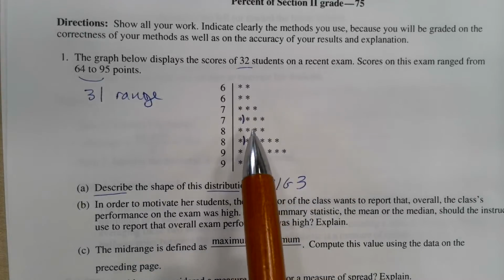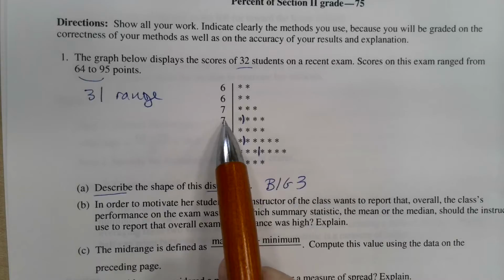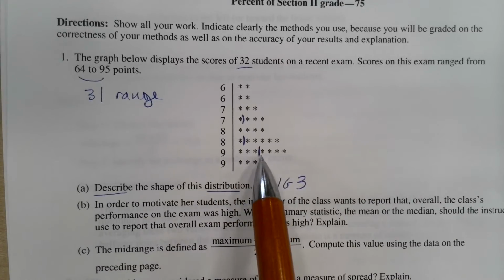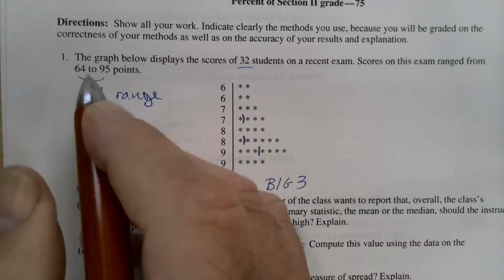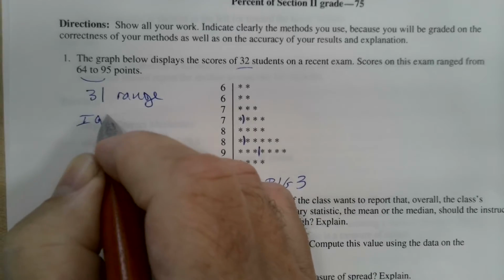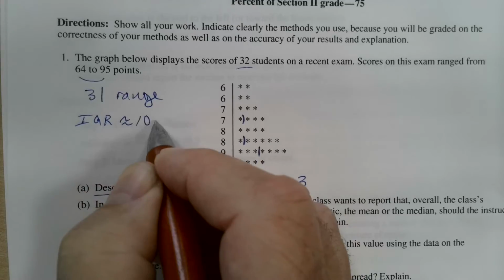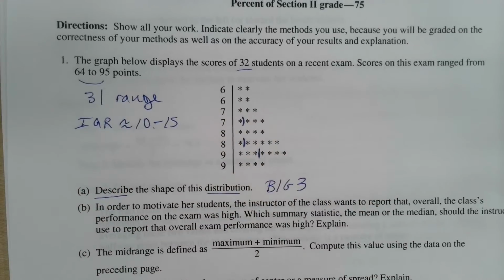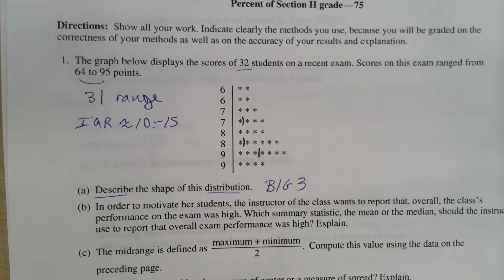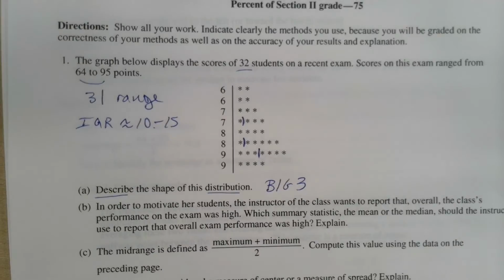So my interquartile range goes somewhere between the upper 70s to the lower 90s. So that's a little more than 10 to 15. It's not going to be any more than that. So you could say IQR is about 10 to 15 approximately. So that's kind of an estimation.